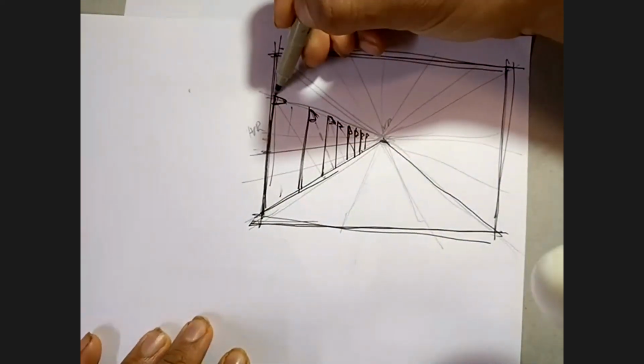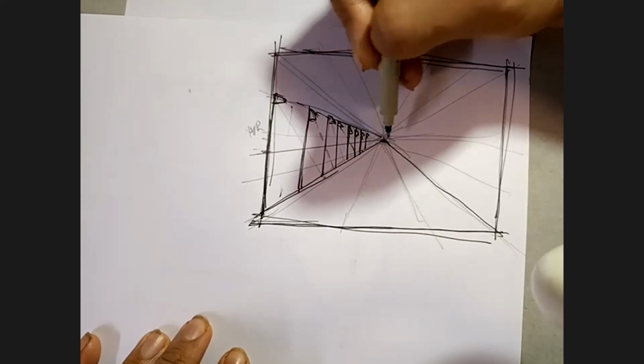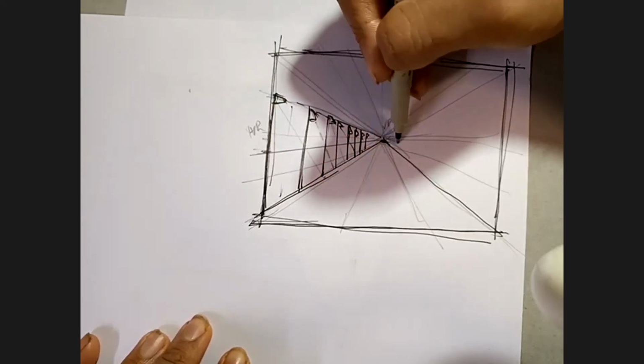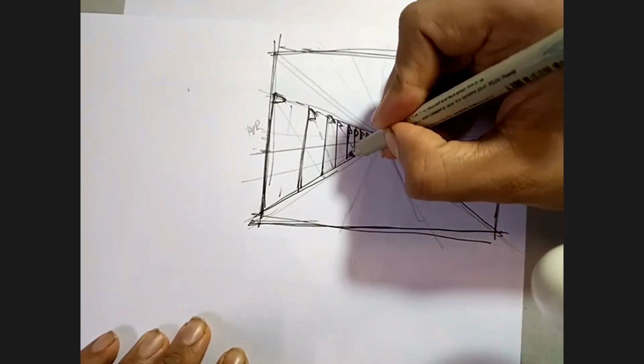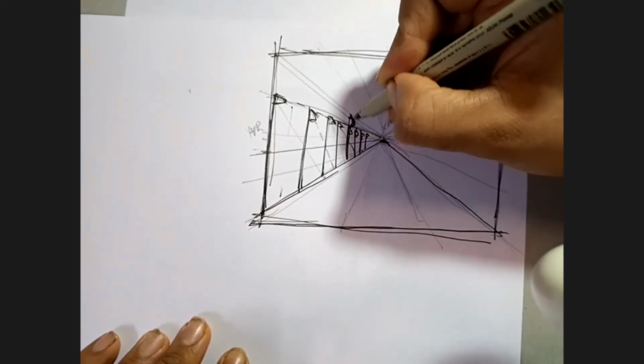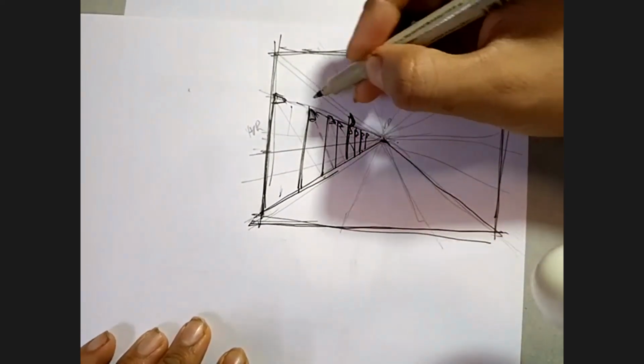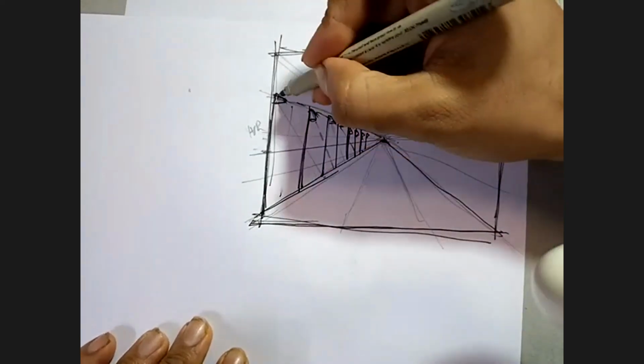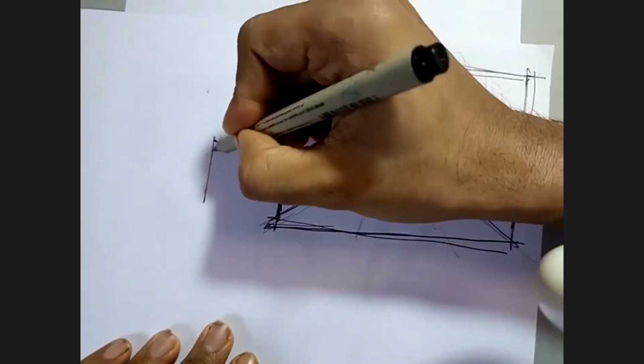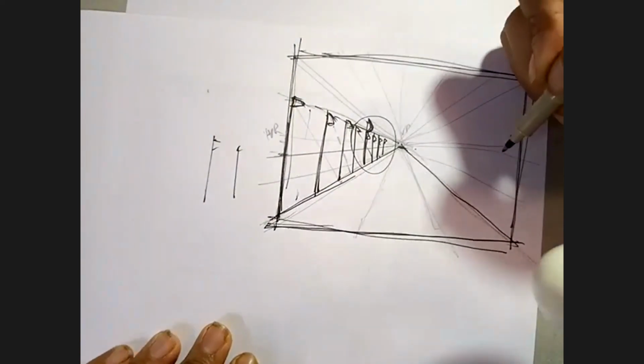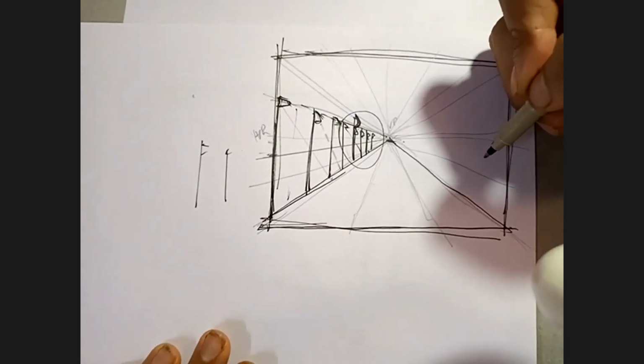When you're first starting out, a person who's just starting out on perspective, you know that this needs to always follow this. So no matter what you do, this needs to go this way. A person who's just starting out might in fact place it this way. Not that this is wrong, but provided they're all posts of the same height, then this is wrong. You understand?